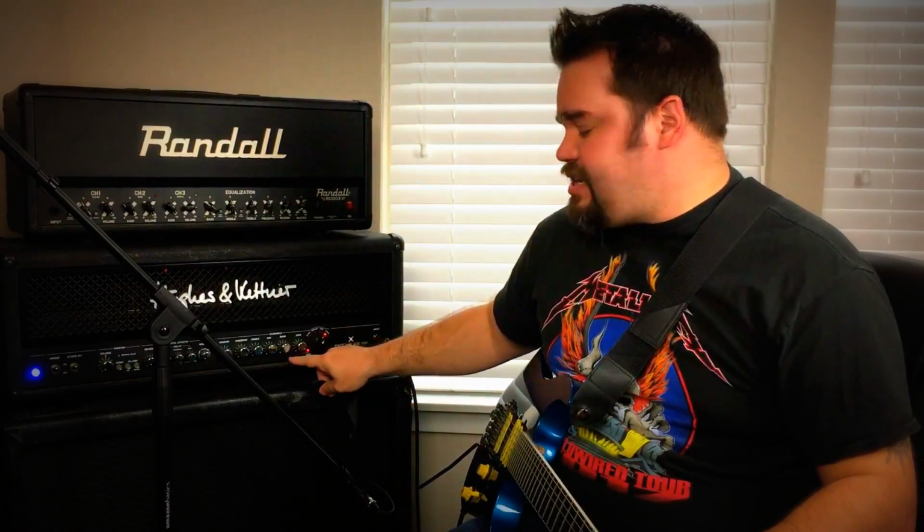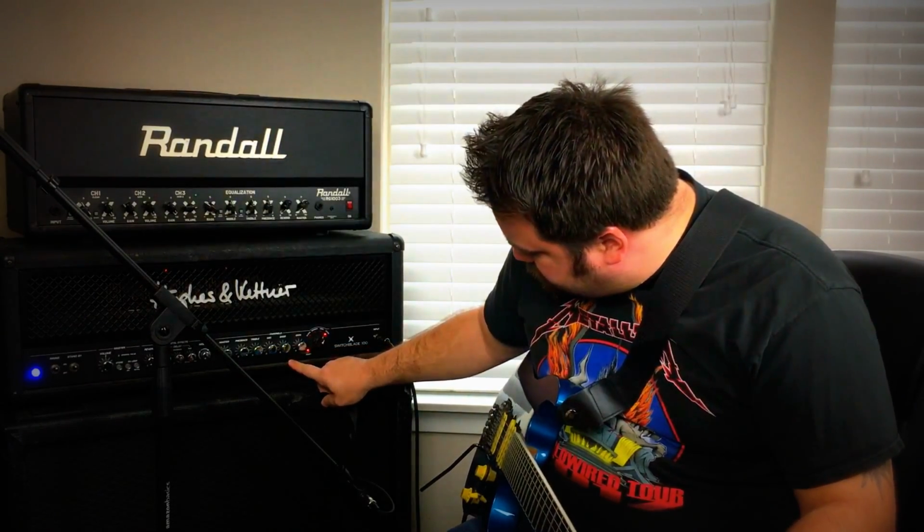I don't like that huge reverberation that happens if you turn the bass all the way up. So the bass on this I actually have turned to about 10 o'clock. I don't have it cranked up super high just because it will get pretty wobbly after that.